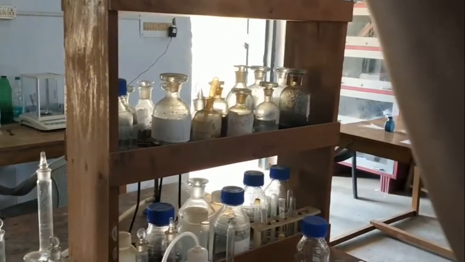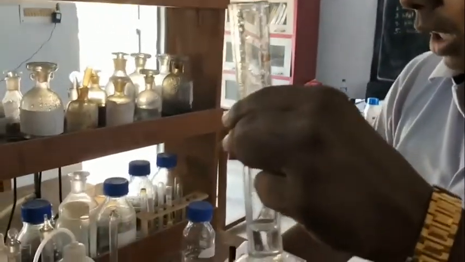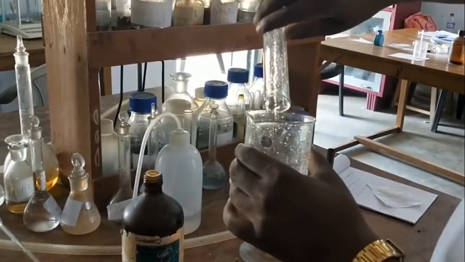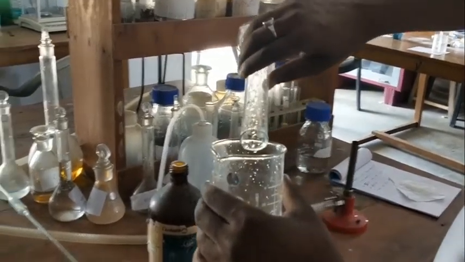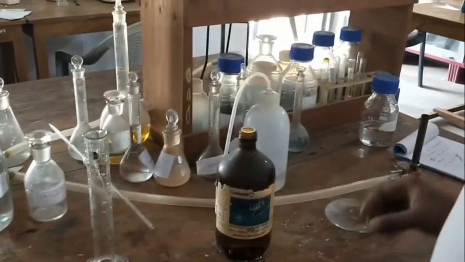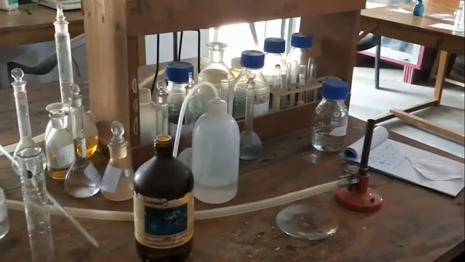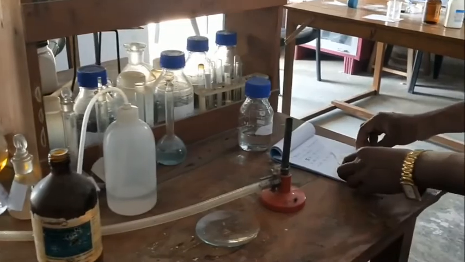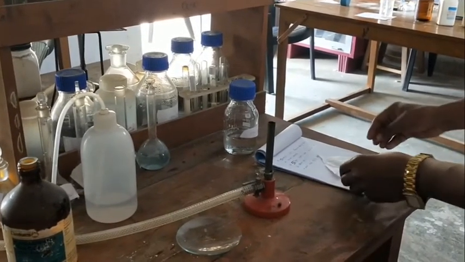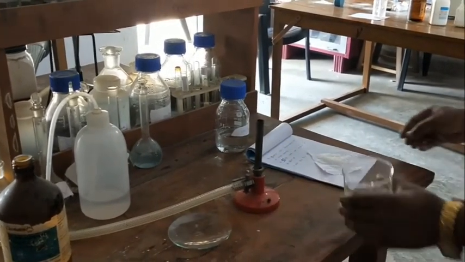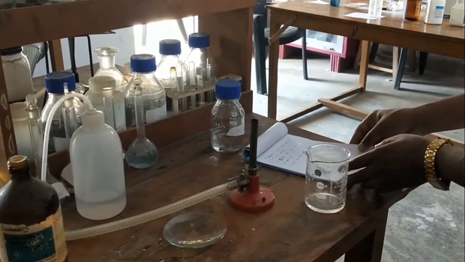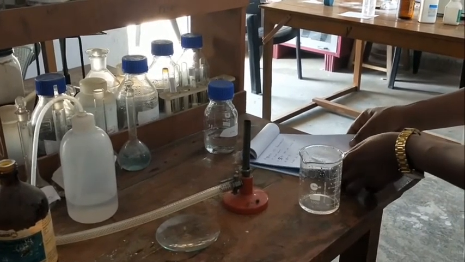I have measured 10 ml of formalin. Now this formaldehyde I transfer to a beaker. Then the already weighed 5 gram of urea is added into that beaker. Quantities can differ, it's not exactly according to our literature.